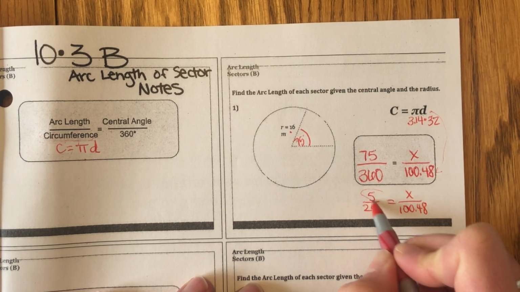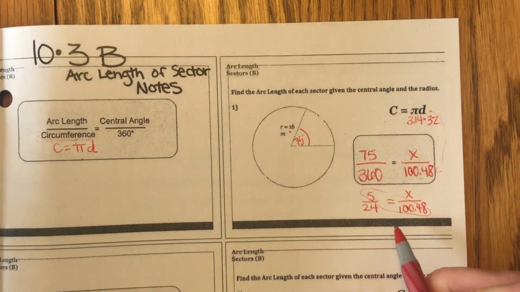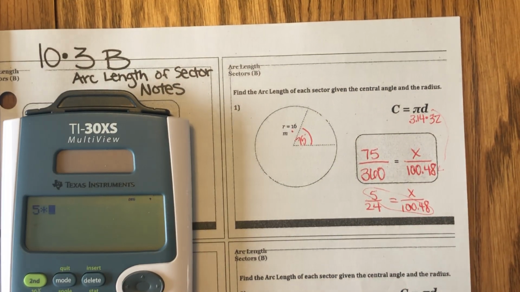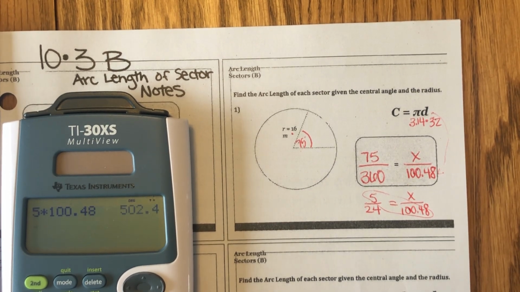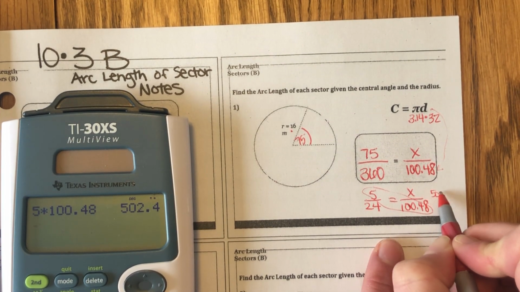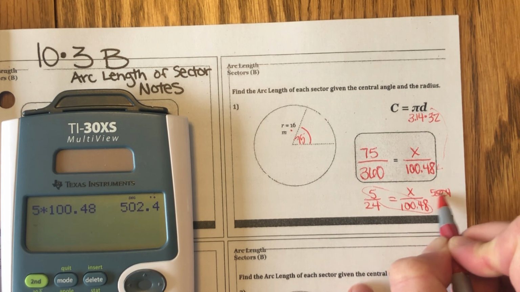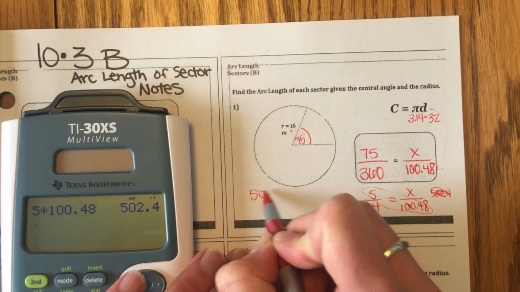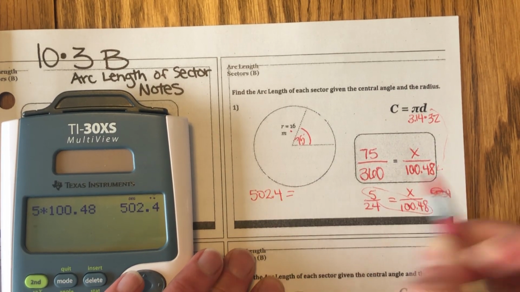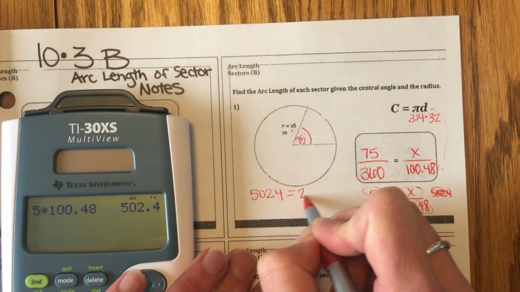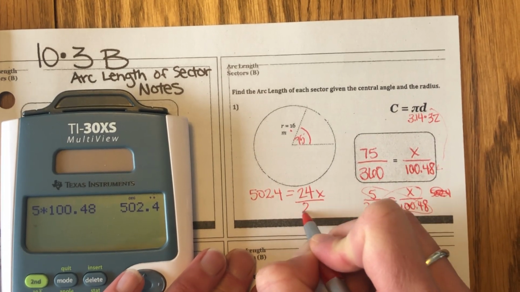And then we cross multiply. So 5 times 100.48 is 502.4. Actually, I'm going to write it over here. Equals 24 times x, which is 24x.